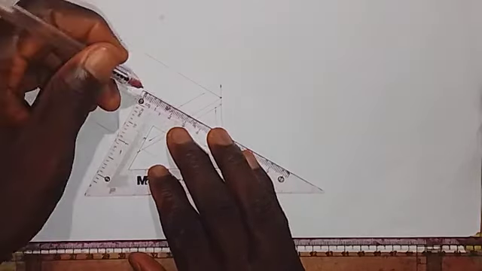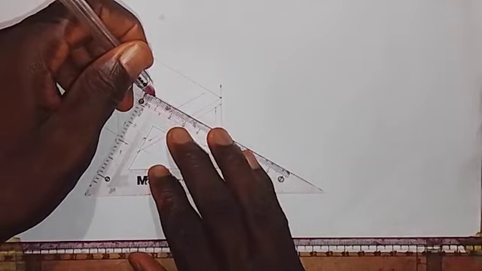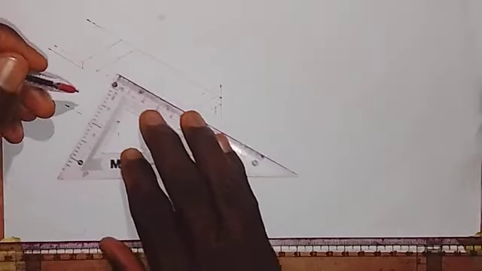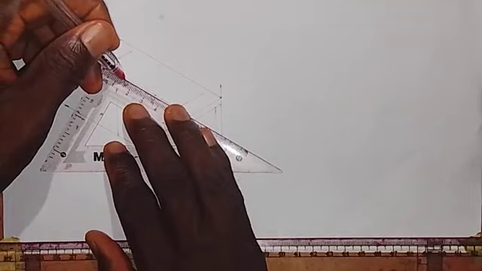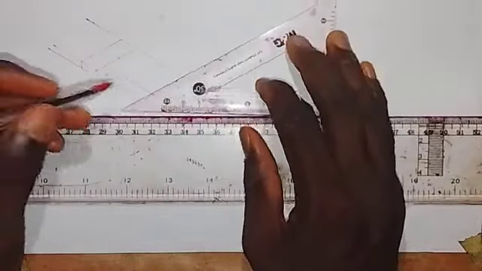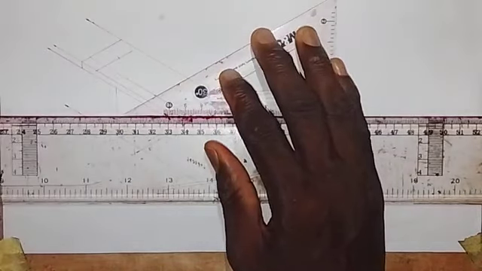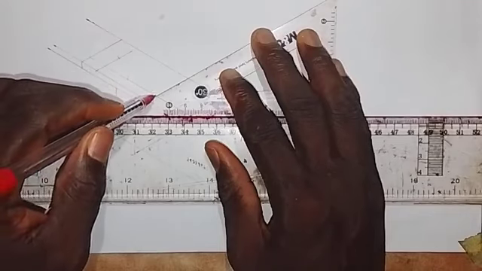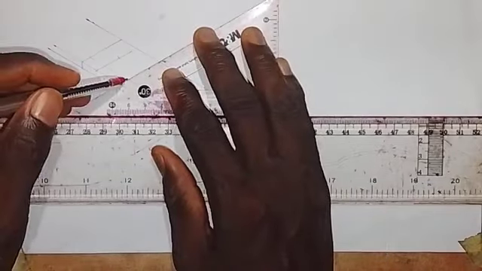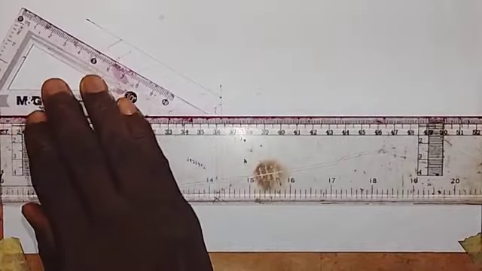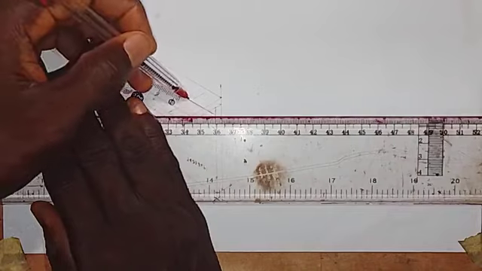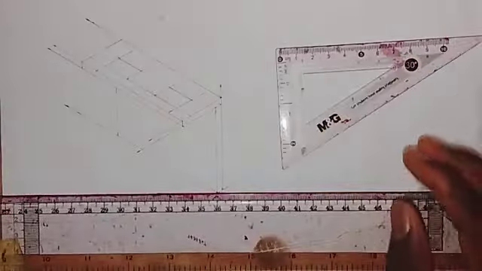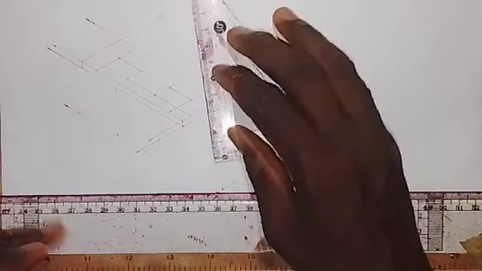This is 15 millimeters here, and here also I will take 15 millimeters. I'll use it to form the rectangle. So here we draw this line, and then we also draw this. Then I'll turn it this way and draw this line from here to here, and this also from here to here.